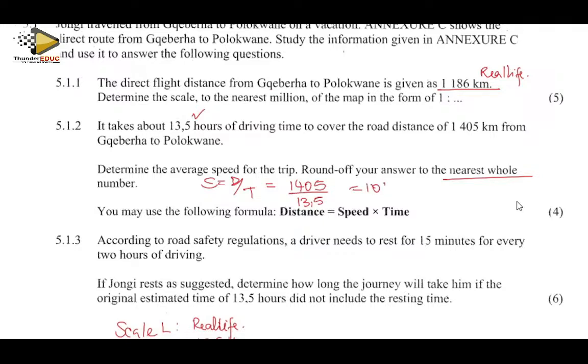Distance, sorry. Okay, this is that much. Let's say to a whole number, which is 102 kilometers per hour.